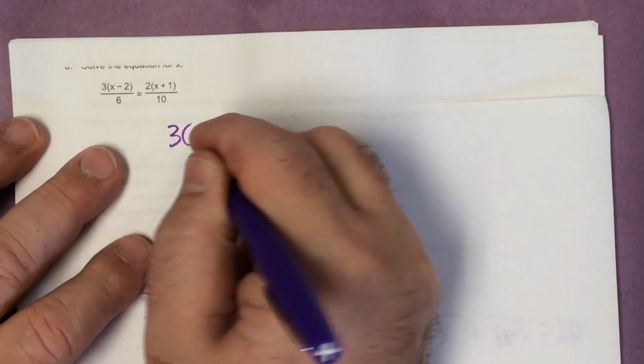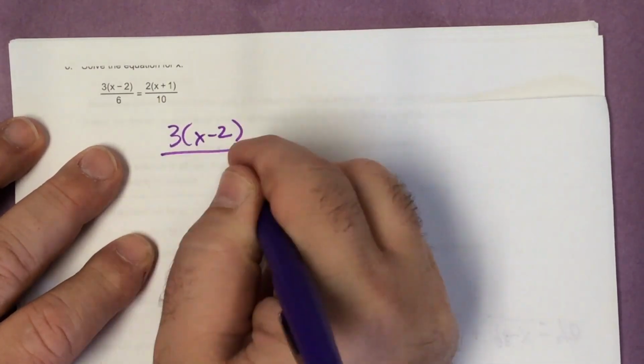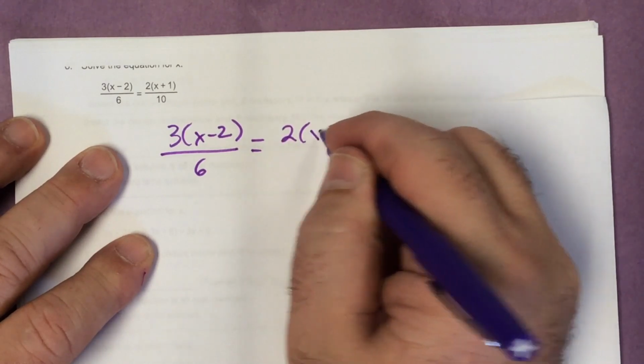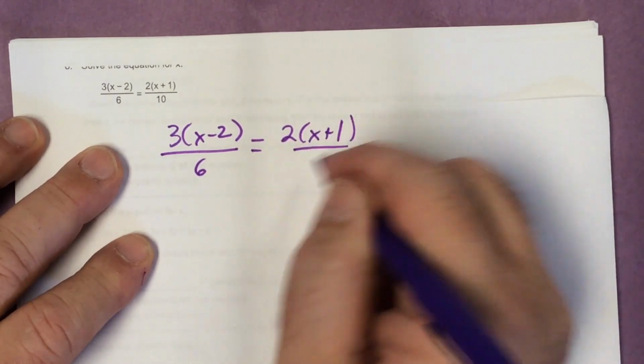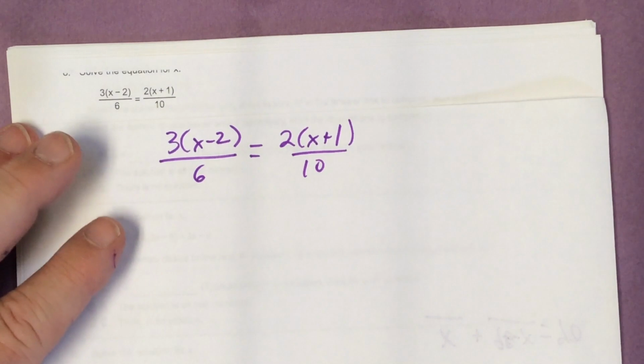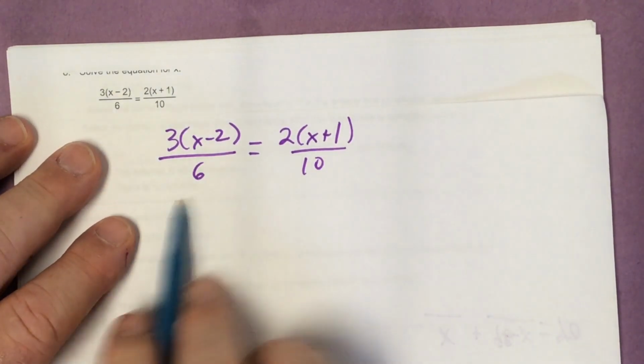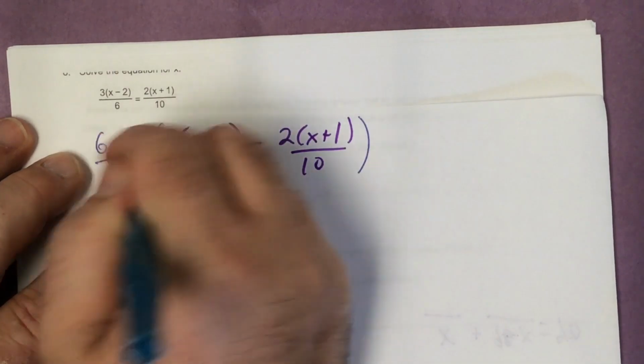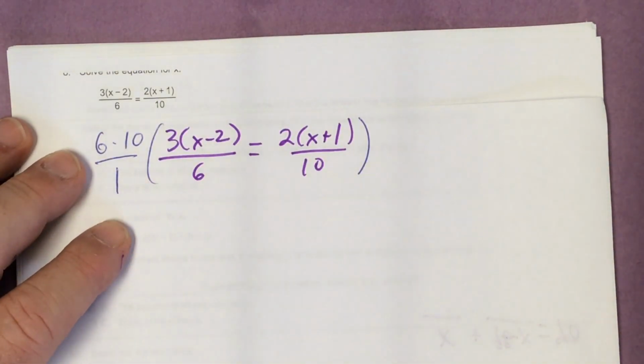So we have the quantity of 3 times x minus 2 divided by 6 equals 2 times the quantity of x plus 1 over 10. So there's our problem. I have 6 and 10 down here. Guess what I'm multiplying the outside by? 6 times 10 over 1. So I'm going to put the equal sign down below here.